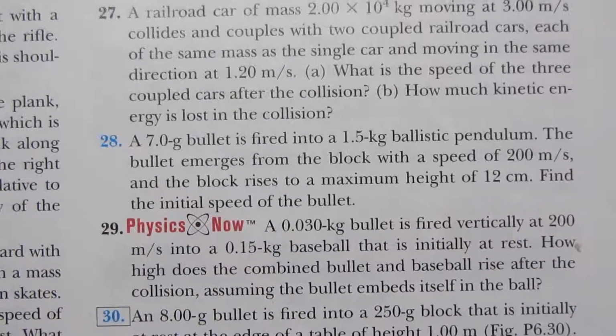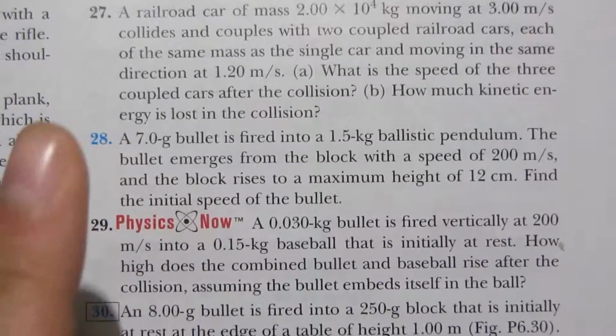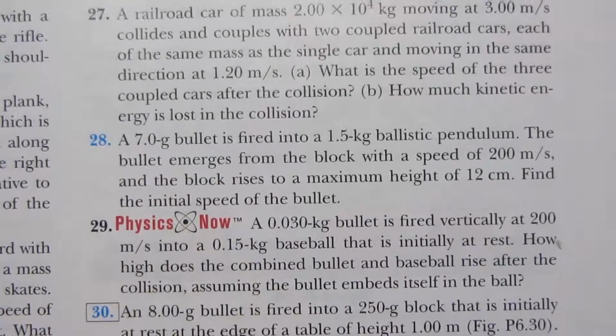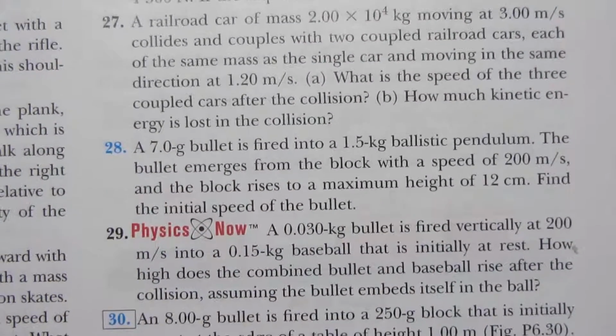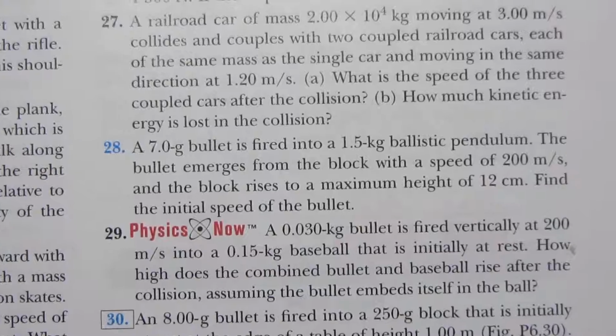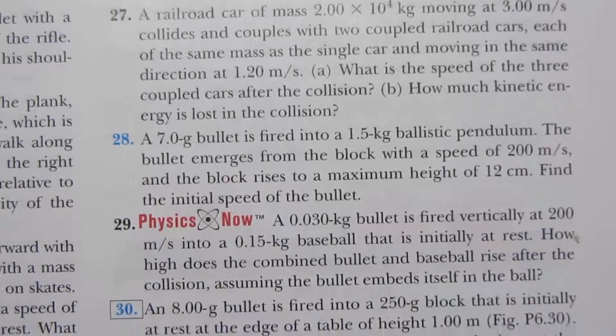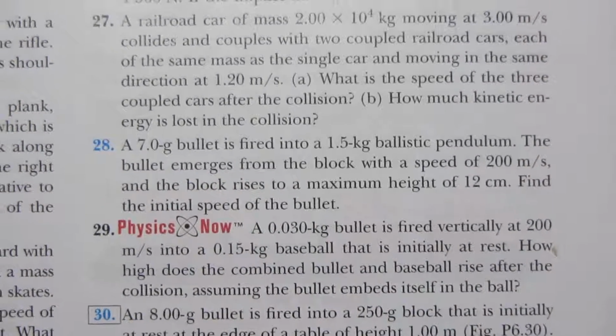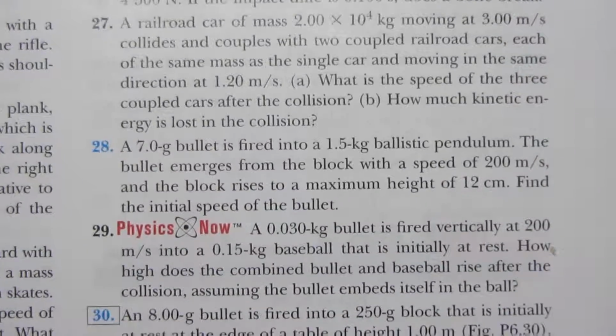Hi, I'm going to be doing problem number 28. A 7-gram bullet is fired into a 1.5 kilogram ballistic pendulum. The bullet emerges from the block with a speed of 200 meters per second, and the block rises to a maximum height of 12 centimeters. Find the initial speed of the bullet.